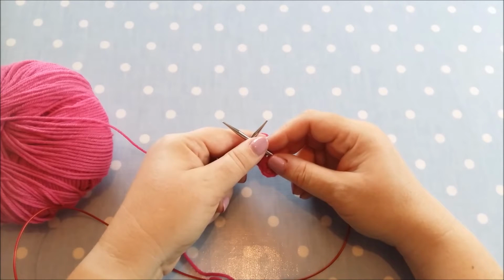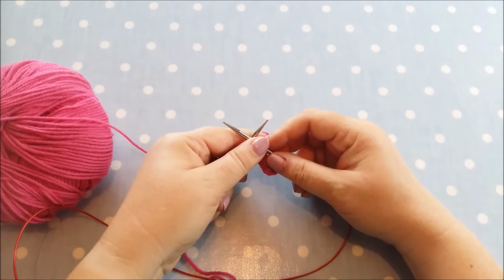Hello, my name is Annika Alice, and today I'm going to clear up the confusion between yarn over, yarn forward, yarn over the needle, yarn round the needle. I do apologise for my voice. I do have a bit of a cold and my voice is a bit croaky, but hopefully you can still hear what I'm saying.